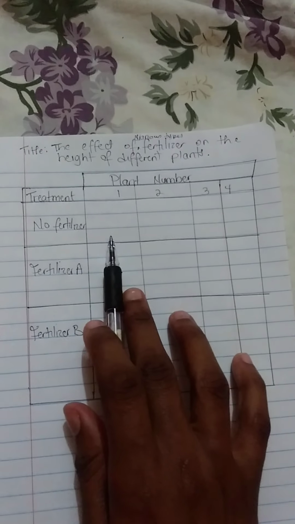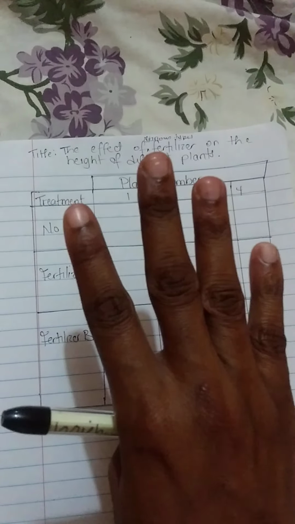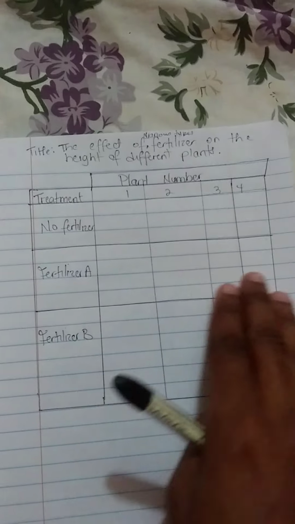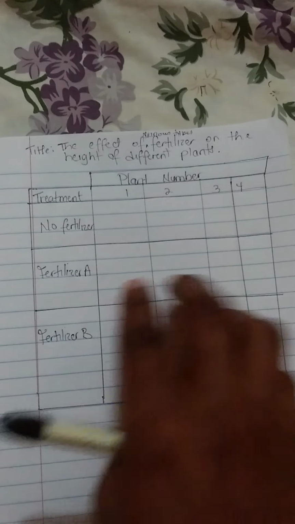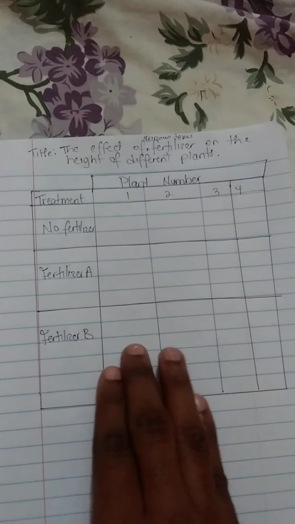Now, remember that they said that there's 12 plants and they were divided into 3 groups. So this is one group of plants. This is the first 4 plants that are found in group 1. Plant 1, 2, 3, 4. The second group, plant 1, 2, 3, 4, that are being treated with fertilizer A. And the third group that is being treated with fertilizer B, plant 1, 2, 3, 4.